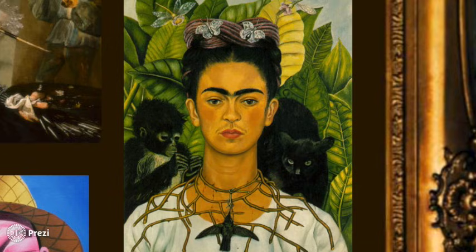Frida Kahlo had a very tough life, so you'll oftentimes see symbols in her work of art that show the difficulties that she had. That necklace, which doesn't look very comfortable, would have been a symbol to show some of the pain she felt during her life.